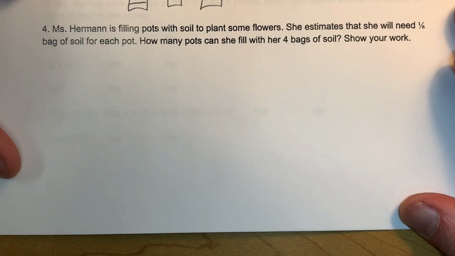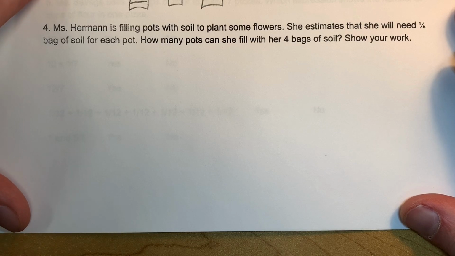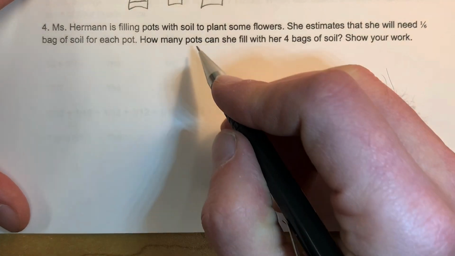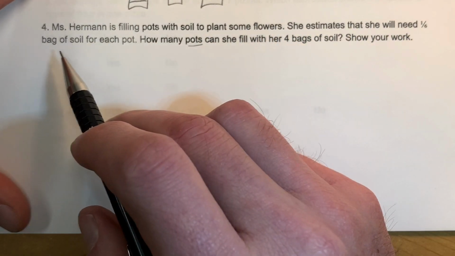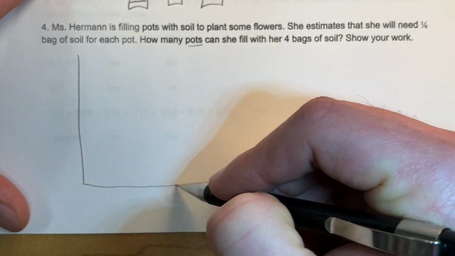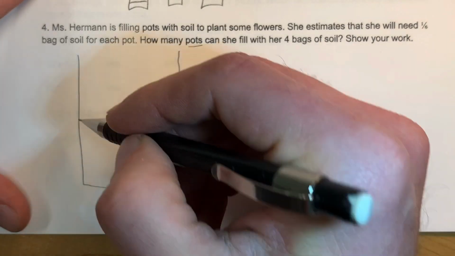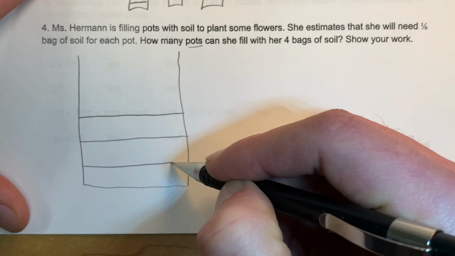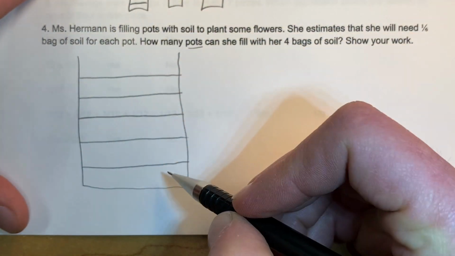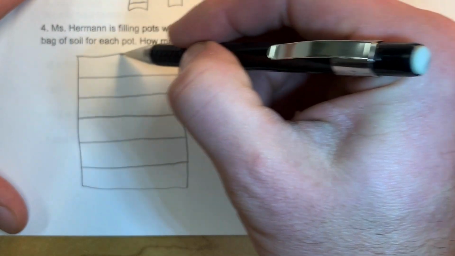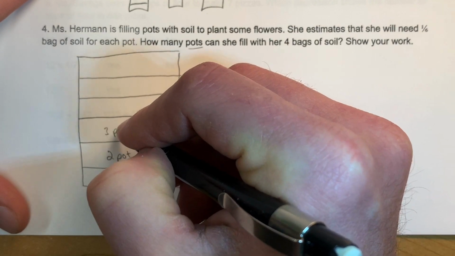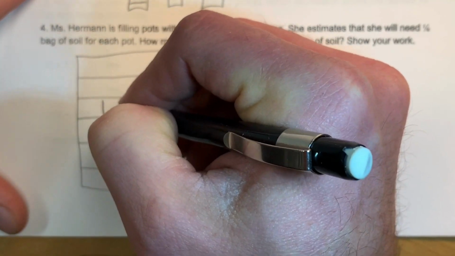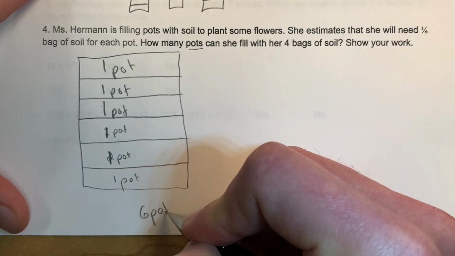Same thing with this one. We had some of them having a fraction of a pot. That's not good, because it says how many pots, plural, can we fill? So Miss Herman is filling pots of soil to plant some flowers. She estimates that she will need 1/6 of a bag of soil for each pot. So if I drew it out, here's my one bag, and I need 1/6 per pot. One, two, three, four, five, 6 different sections of my bag. And each of these is for one pot. So I have 1, 2, 3, 4, 5, 6 pots in one bag.